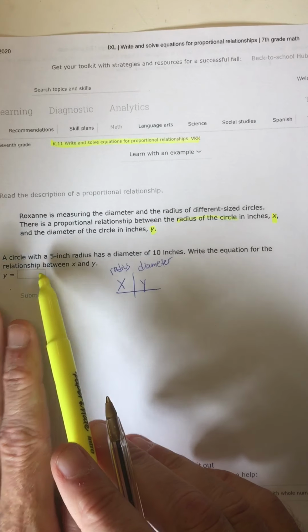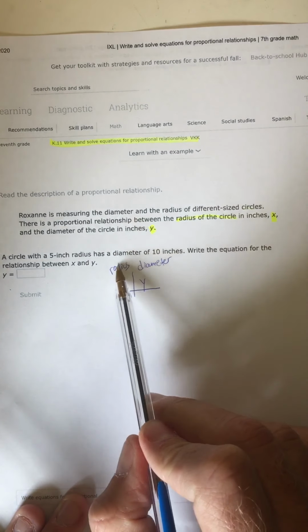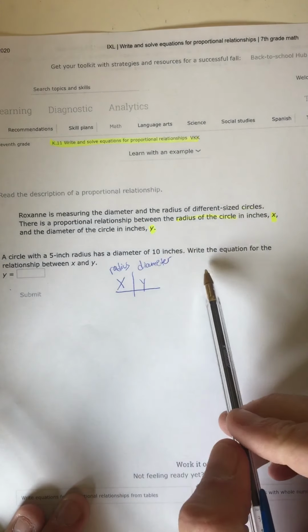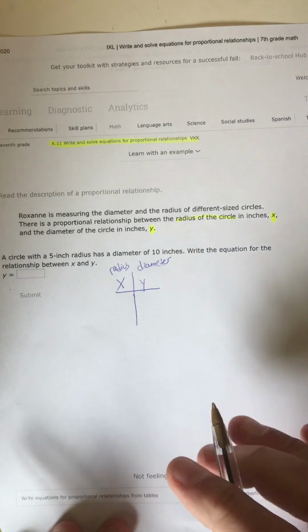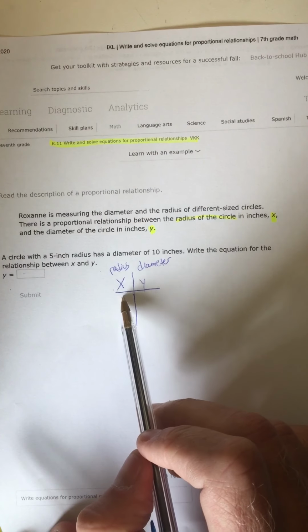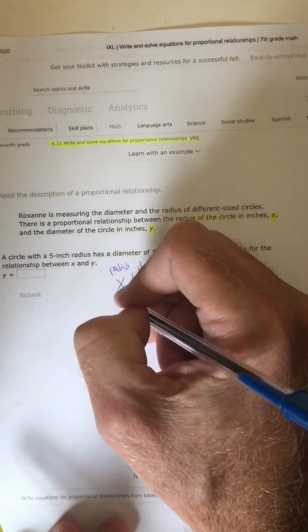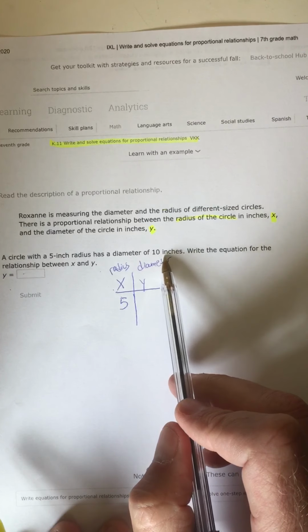This one says that a circle with a 5-inch radius has a diameter of 10 inches. So now we've already written our table, and this is going to be pretty easy actually. So a circle with a 5-inch radius, so if the radius is 5, then the diameter is 10.